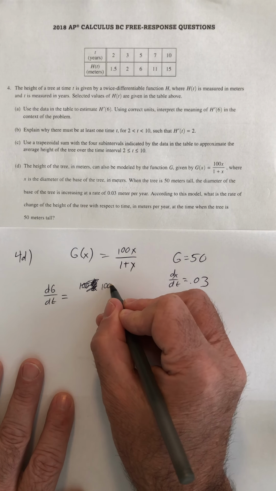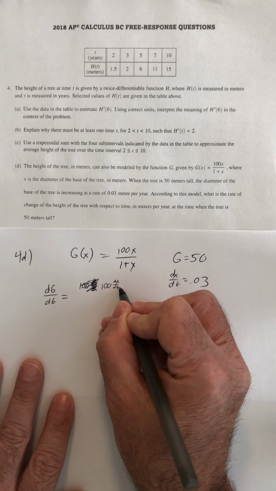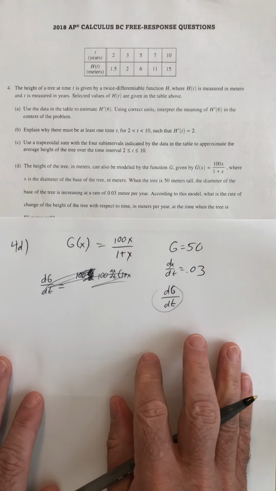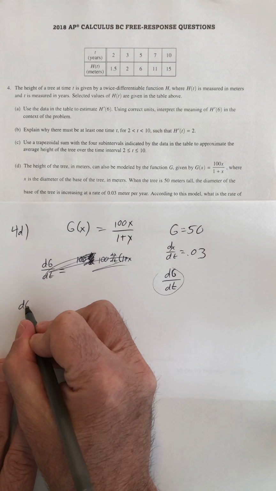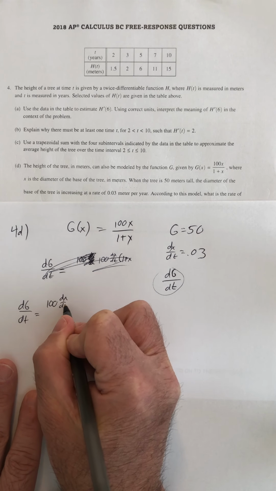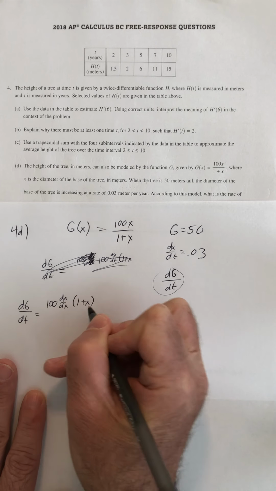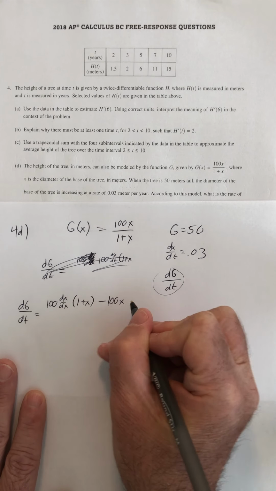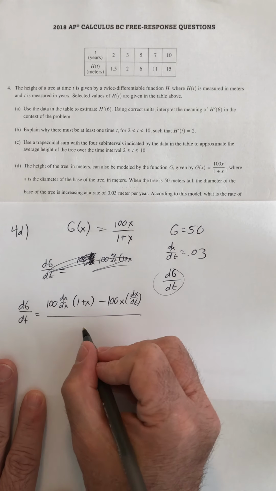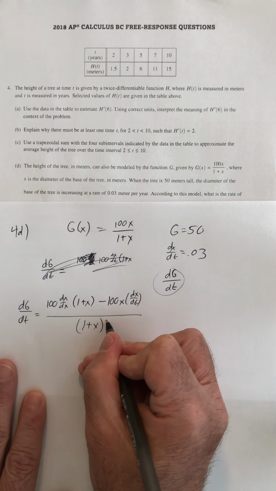I need 100 dx dt times the bottom, which is 1 plus x. Let me actually go down here a little bit further. So dg dt is 100 dx dt times the bottom, 1 plus x, minus the top, which is 100x, times the derivative of the bottom, which is just dx dt. And that's divided by 1 plus x squared.